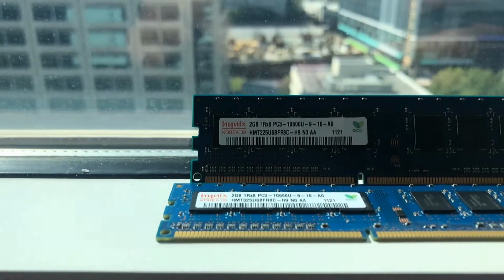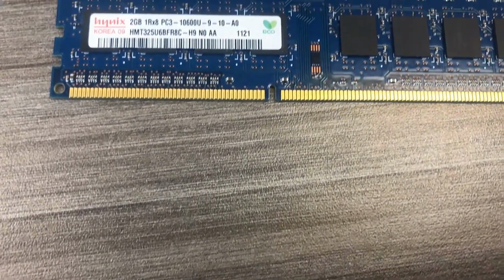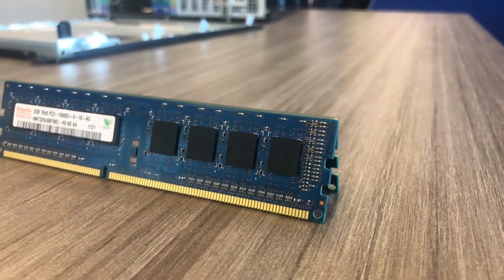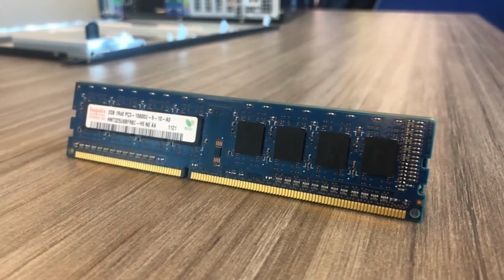The RAM, aka random access memory, ties hand in hand with the CPU to carry out program instructions. These specific sticks of RAM are 2 gigabytes each and are DDR3 compatible.